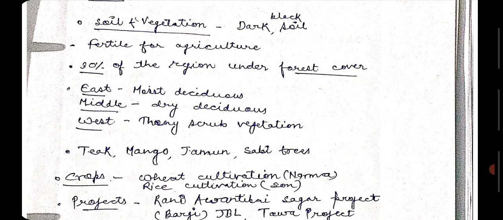Forest type in eastern part moist deciduous, middle dry deciduous, west thorny scrub vegetation. This is important. So in Narmada Son Valley there would be variation because it is a long strip from east to west. So in everything there would be variation. Vegetation also in east is moist deciduous, middle dry deciduous, and in the western part of Narmada Son Valley the vegetation is thorny scrub vegetation.